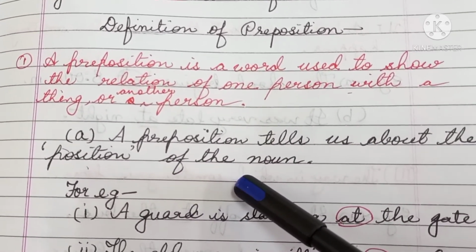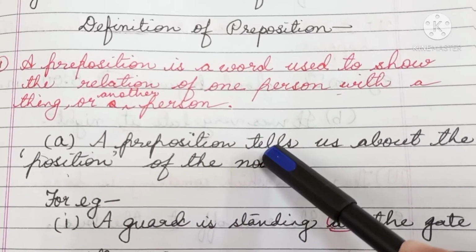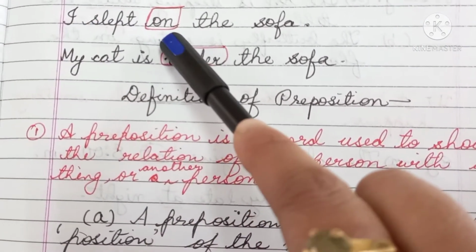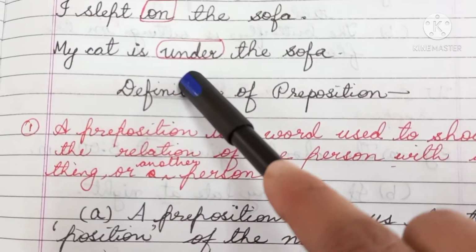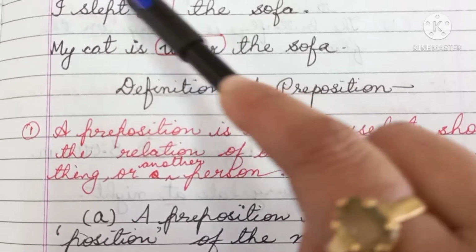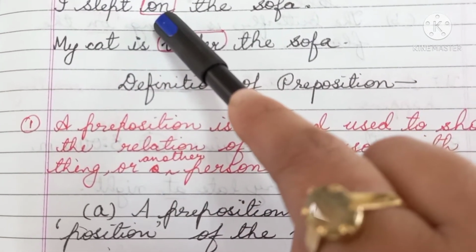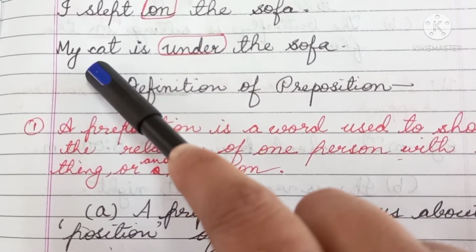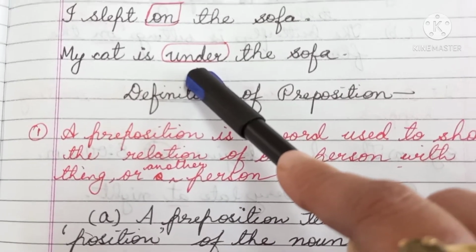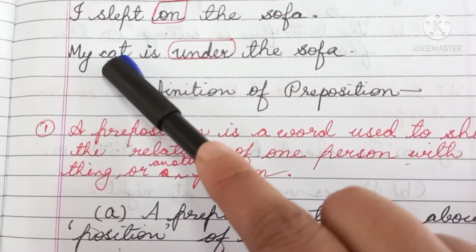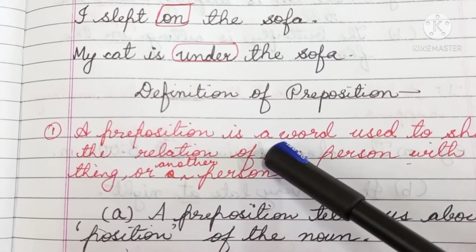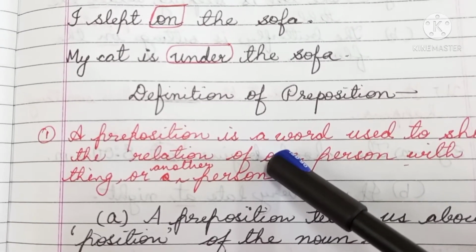Now let's understand what it tells you. A preposition tells us about the position of the noun. Like I just told, where did you sleep? You slept on the sofa. My cat is under the sofa. So the preposition is under. It is telling you the position of the cat. You all know cat is a noun and even sofa is a noun. So whenever you are talking about prepositions, it talks about the position of the noun.